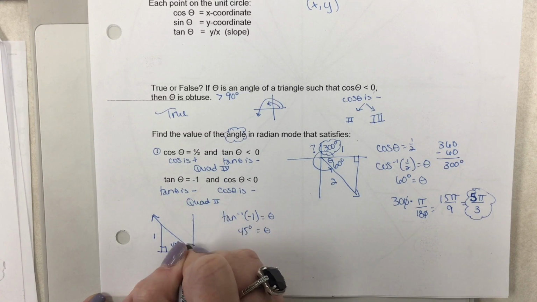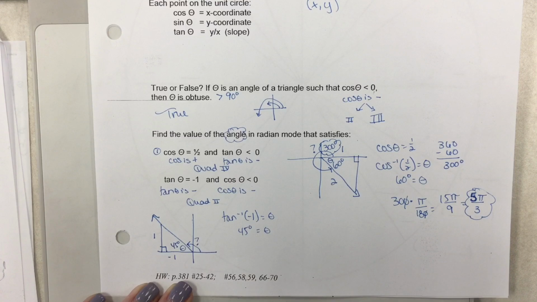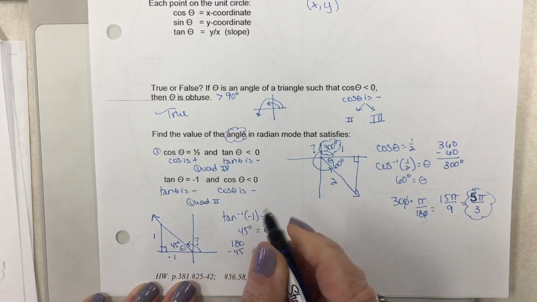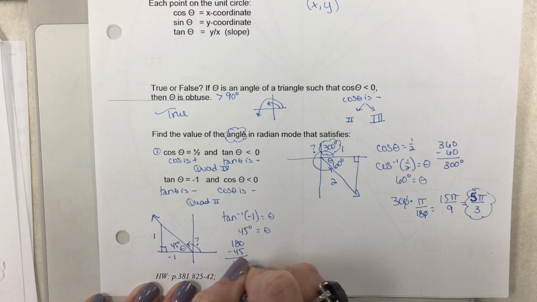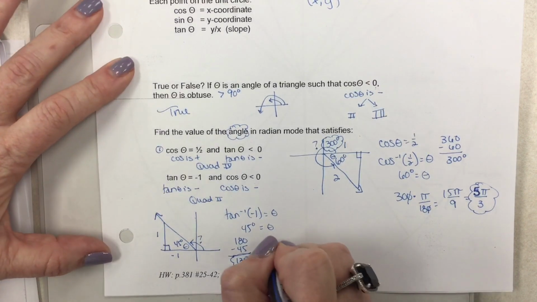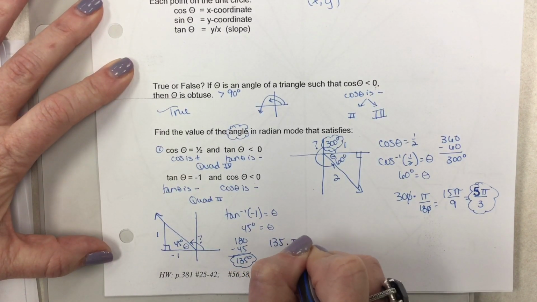To find this angle, that's the angle that we're actually looking for, I can take 180 minus 45, and that's the angle I need to convert to radians. 135 times pi over 180.